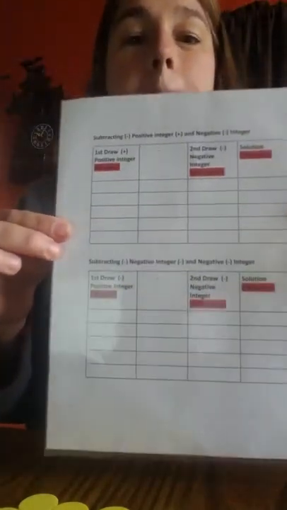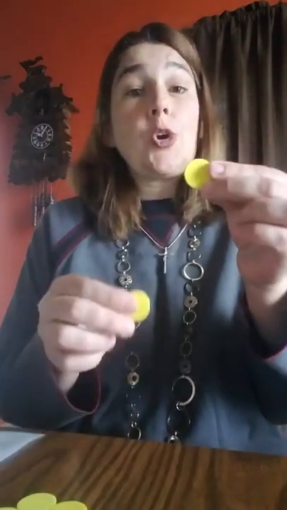Alrighty. Are you ready for the directions, procedures, and how to play? The first thing that you need to do is copy page number 3, page number 4, and page number 5, the number line. You are going to need your circles that are 2 different colors. You are going to need a deck of cards.